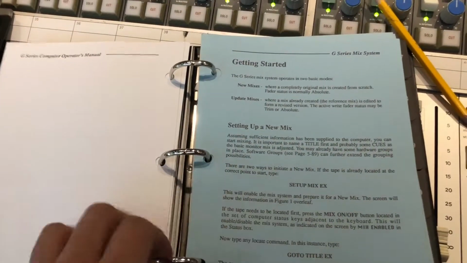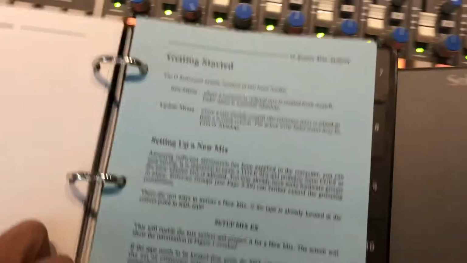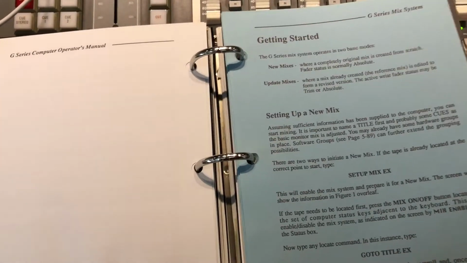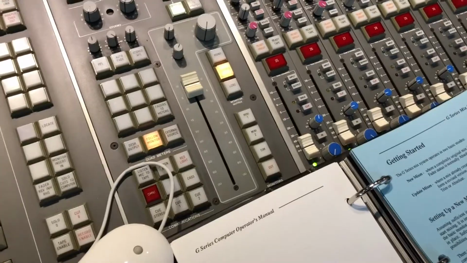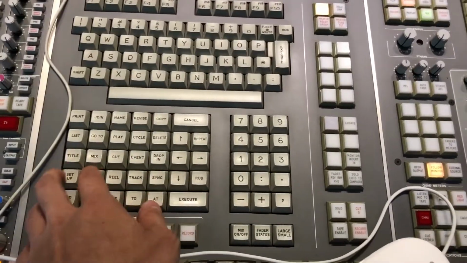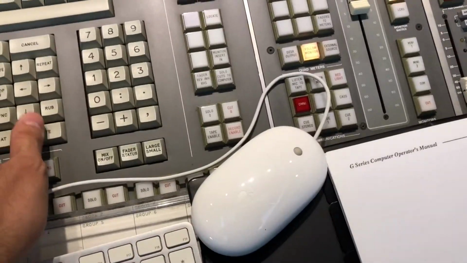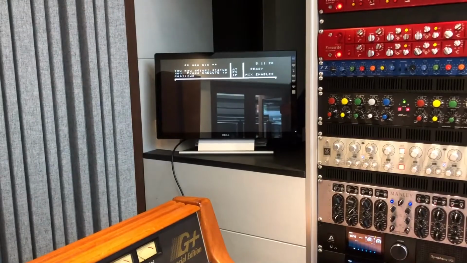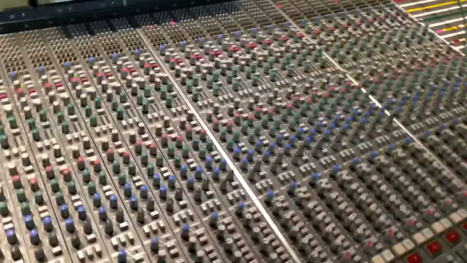So I'm pretty sure the timecode setting is correct. Setting up a new mix, that's exactly what I did. Okay, I'm going to end this. So setup, mix, execute. You may adjust status now, press execute to continue.